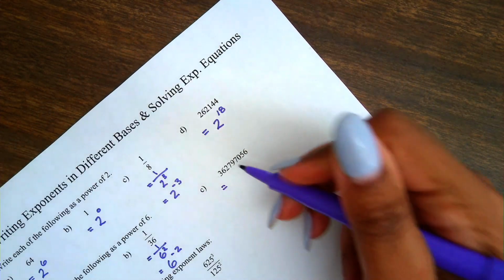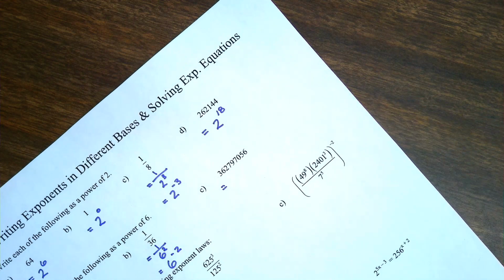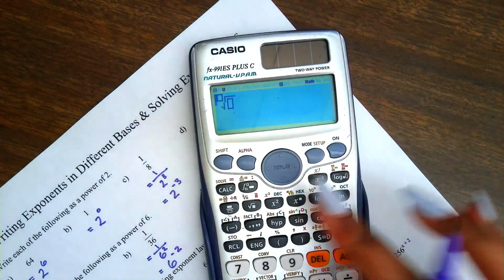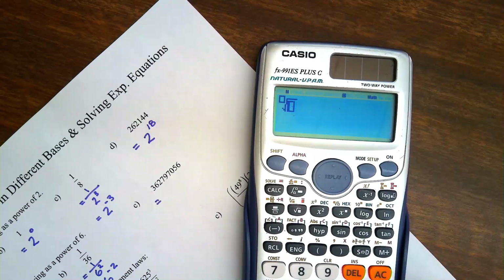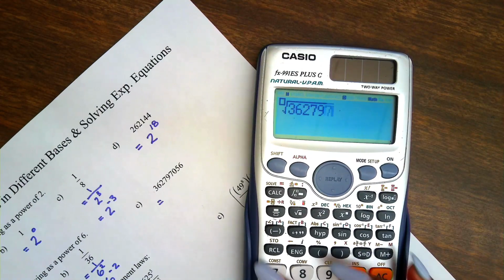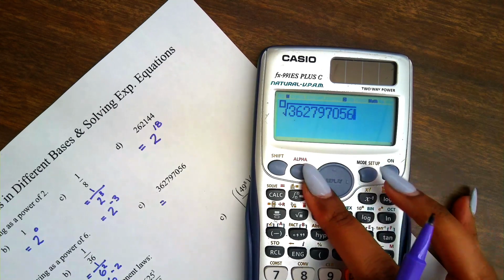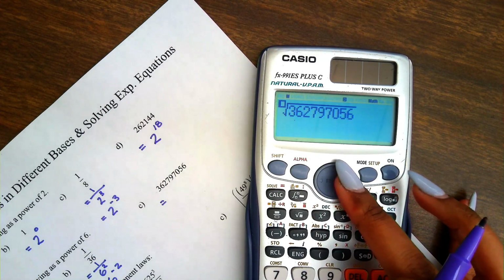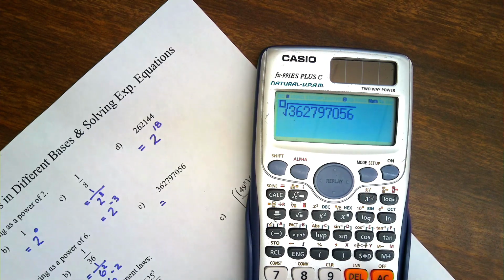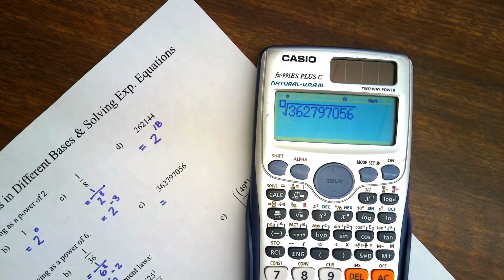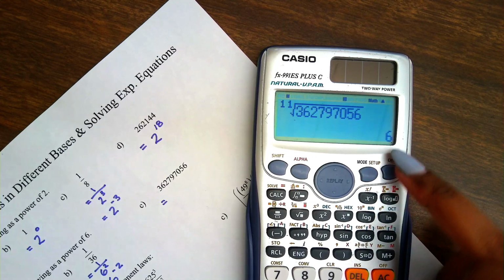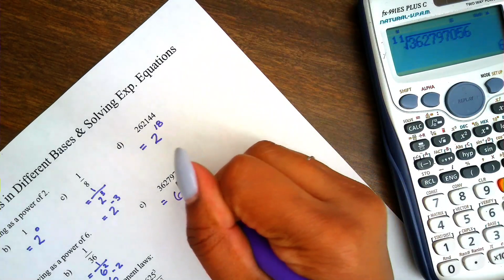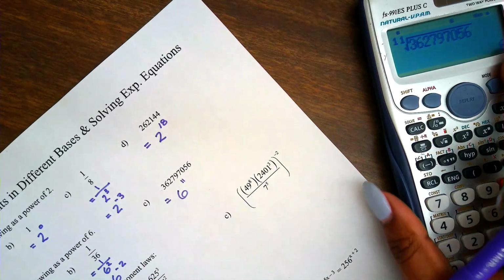And then here, I'm going to play around with my calculator some more, plugging in different values. I know this big number, 362797056, is the number under my radical. I need to figure out what number goes here now to give me a base of 6. How many times do I multiply 6 by itself to give me this number? It ends up being the 11th root will give me 6. So 6 to the power of 11 will give me all of this number.